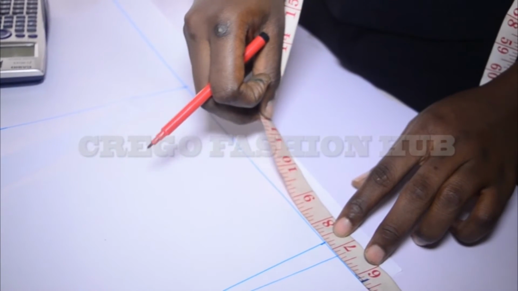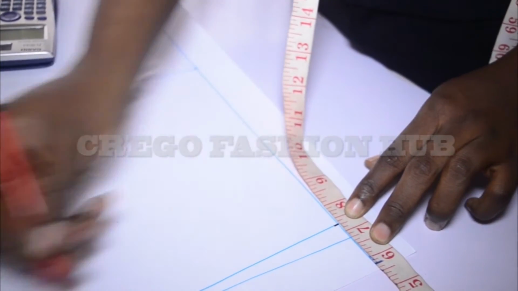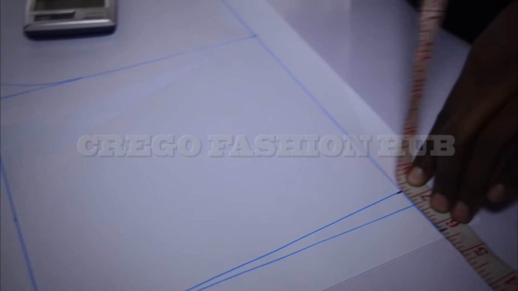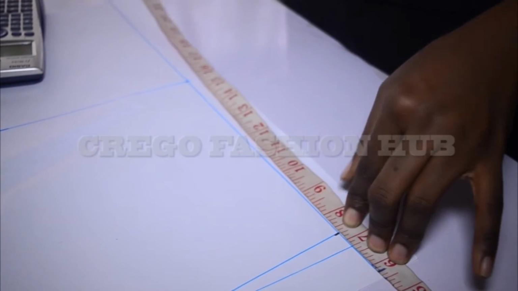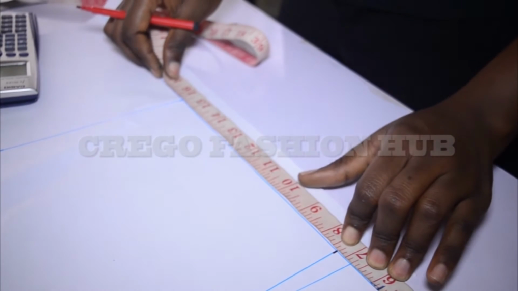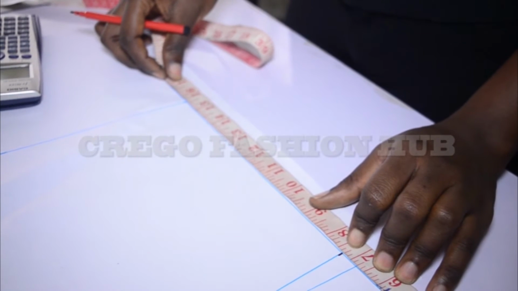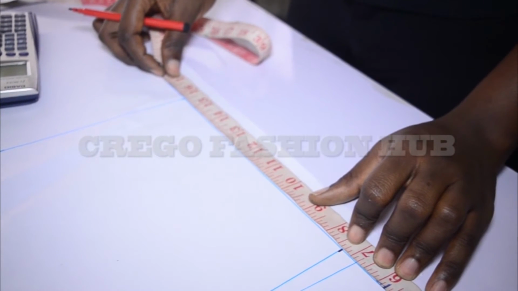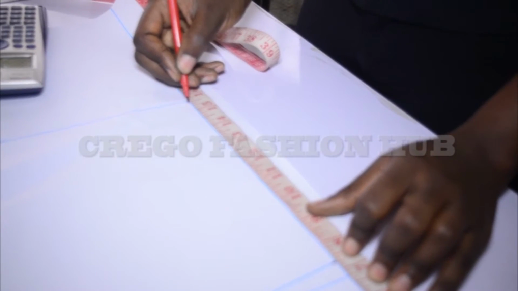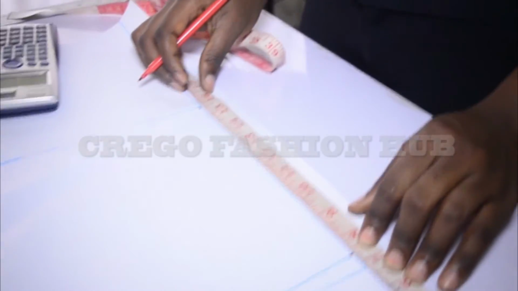You are going to place it at this tip here, like where our waistline is for the front part, and we are going to mark the half of 31. What's half of 31? That is 15 and half, and this is it, 15 and half.